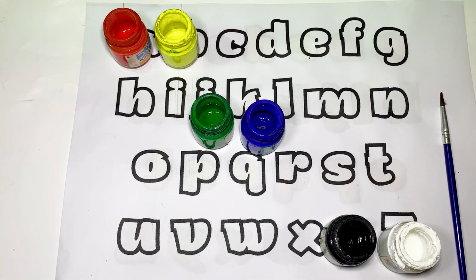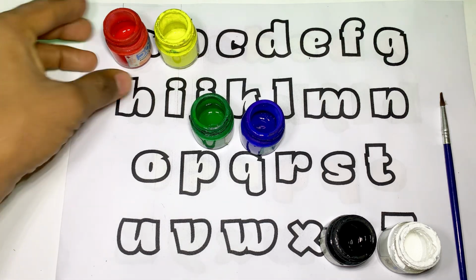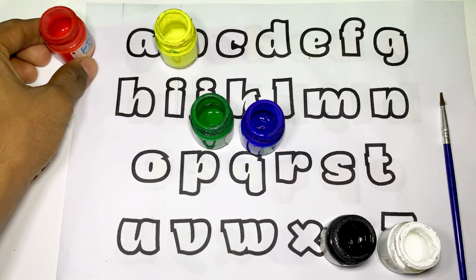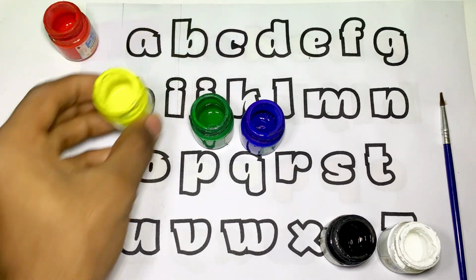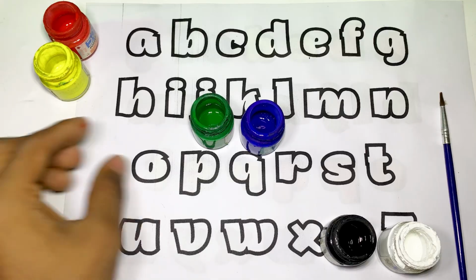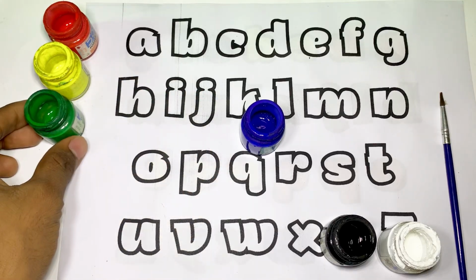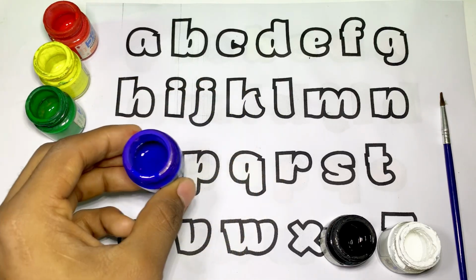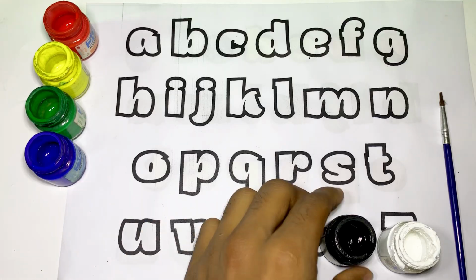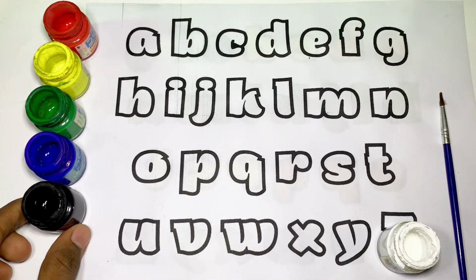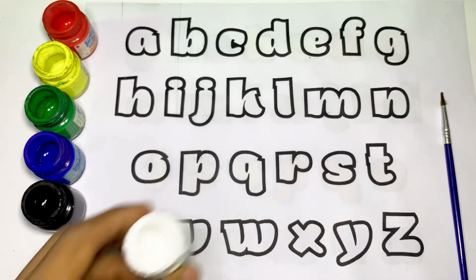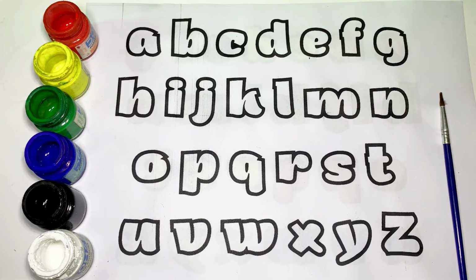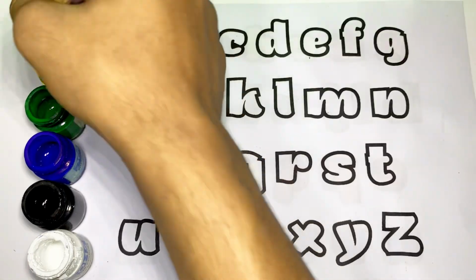Today we will learn small letters, alphabets A to Z. So kids, let's learn the names of the colors. Red color, yellow color, green color, blue color, black color, and white color. Kids, now you are coloring ABC.